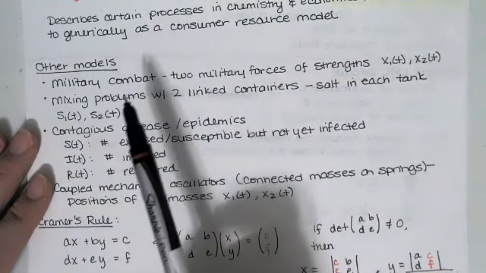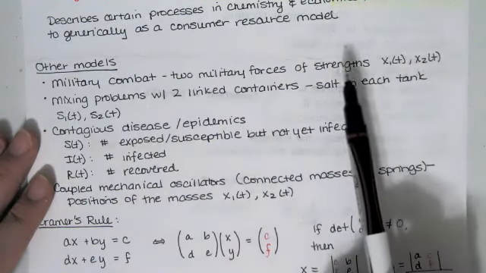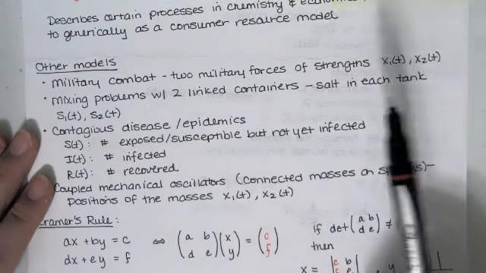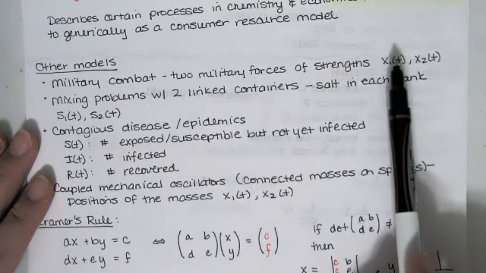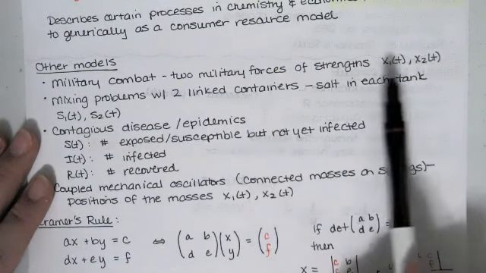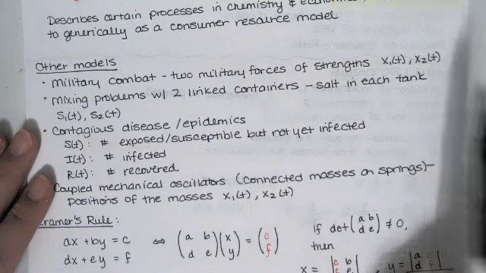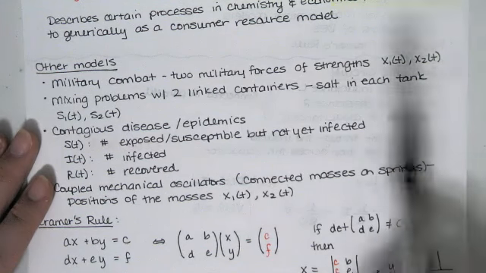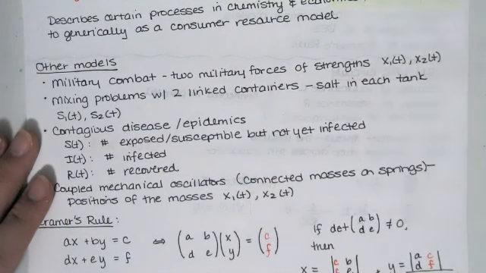He talks about military combat. If you have two military forces of strength x of 1 and x of 2, those strengths of the military forces, x of 1 of t and x of 2 of t, satisfy a certain system of differential equations subject to initial conditions. So we could find those by solving a system of differential equations.